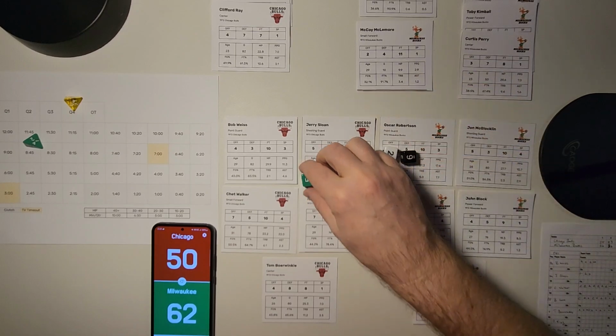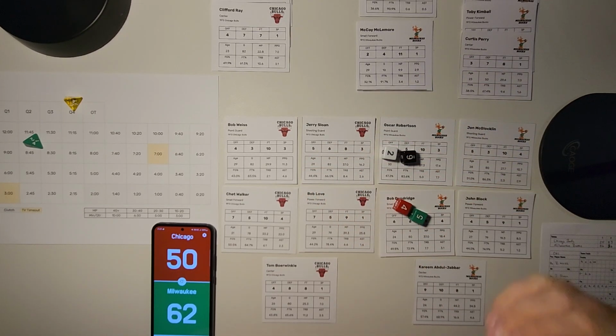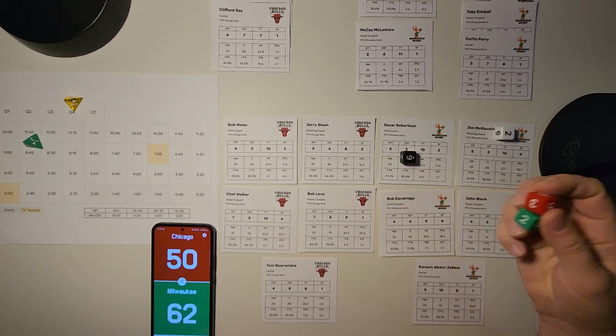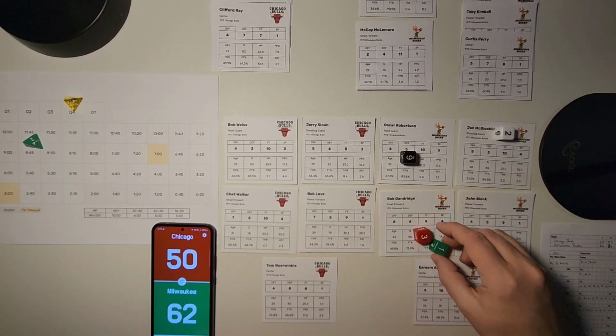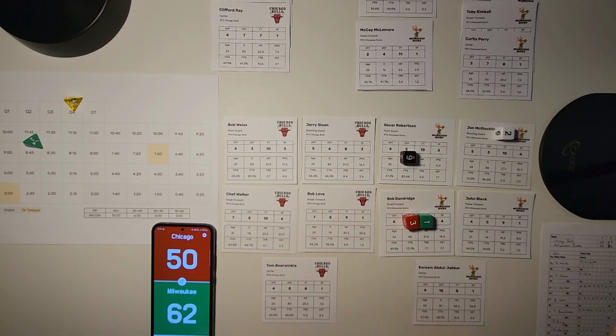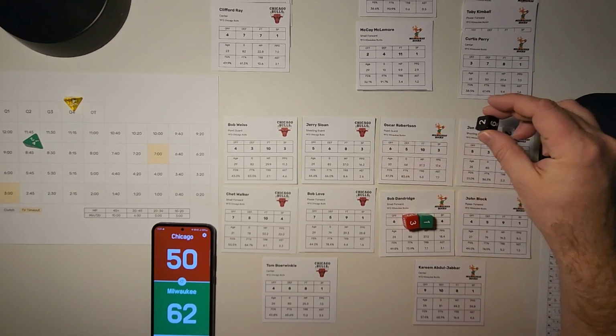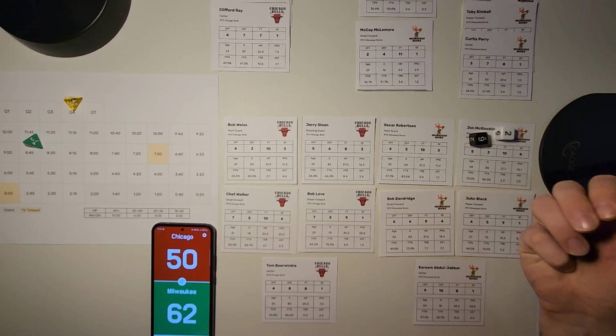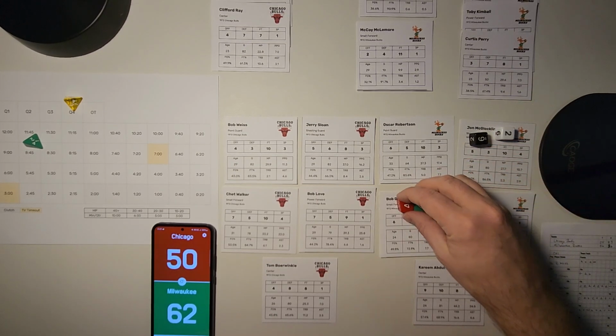Milwaukee coming out of the break. They have a 2. That's going to go to John McLaughlin. McLaughlin with a 9, so that's a miss, but we do have a 6. So let's see if Jerry Sloan affected that in some way. A 4 is less than his 6, so it does. That is going to be a steal for Jerry Sloan, and so it won't be a missed shot.